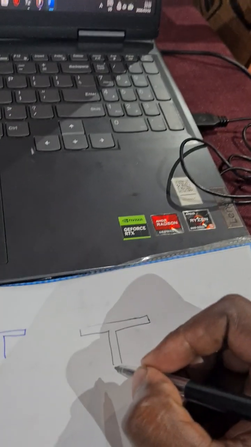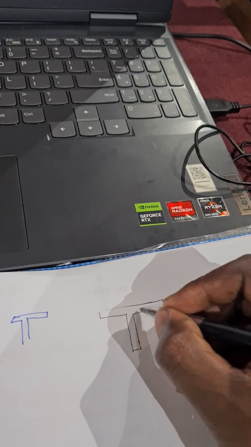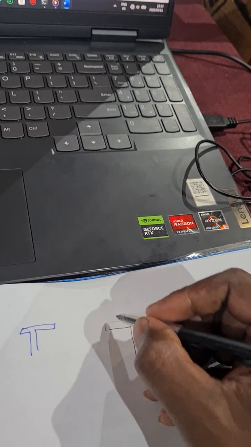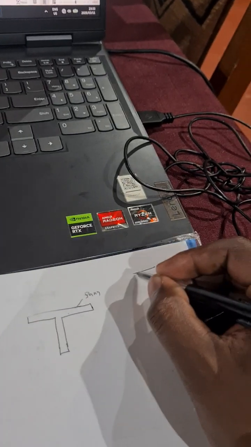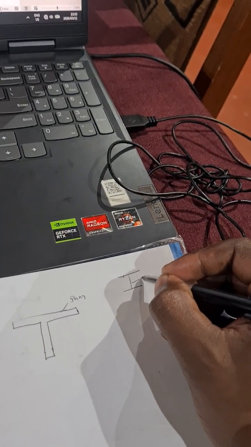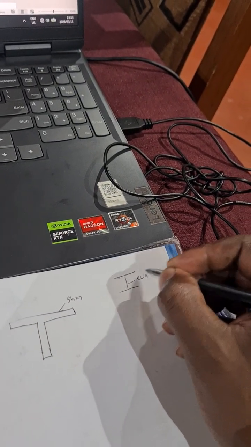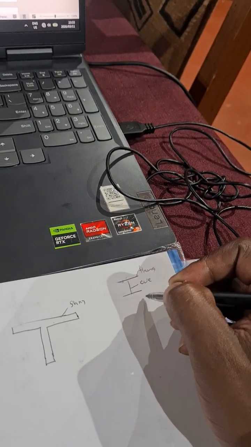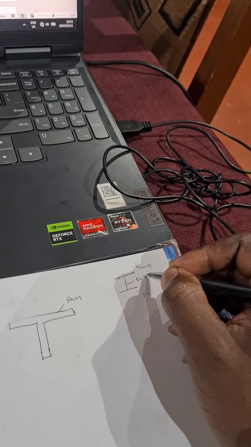Then they say the width of the flange. Where is the flange? If this is a T, this is the flange. Always know that. Remember the I section: when you have an I, we have a web here, and then a flange on each side.